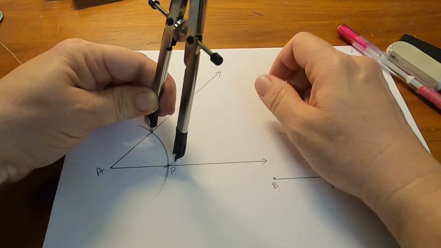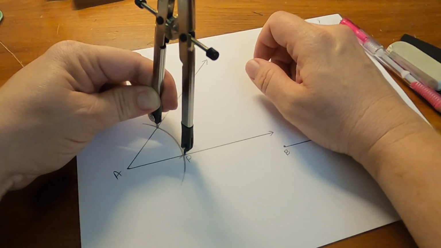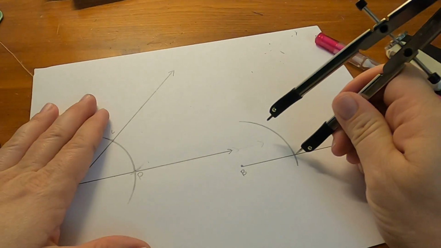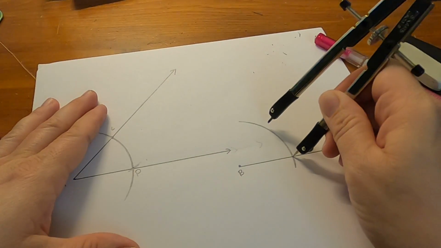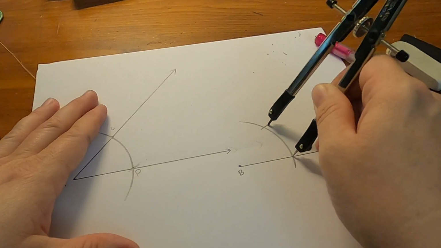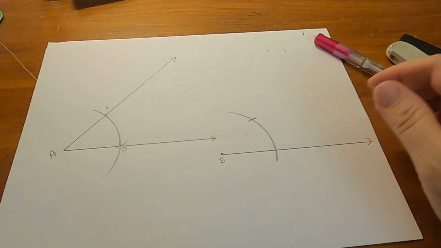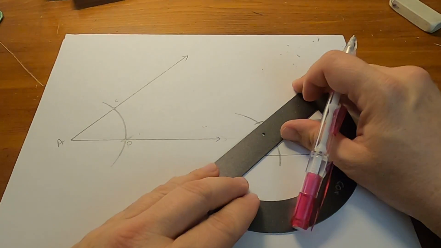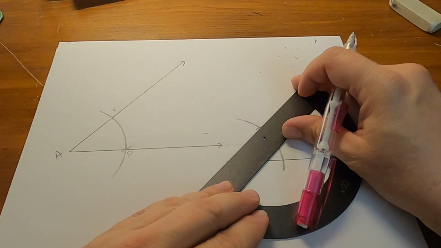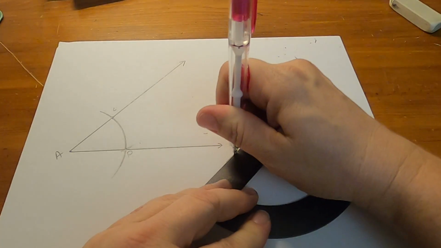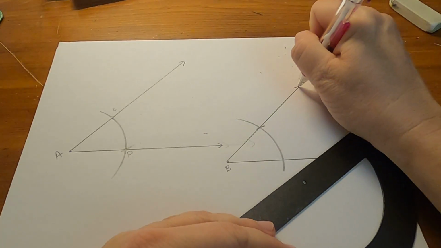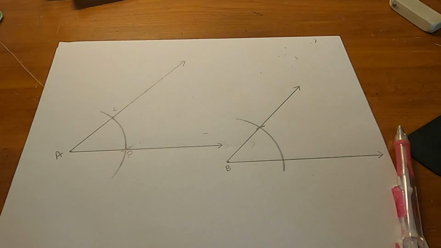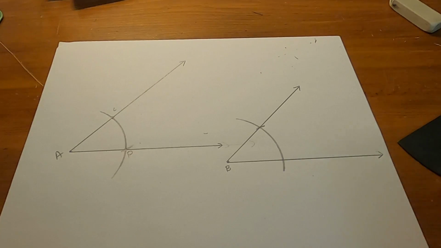Okay, so what I've just done is measure the distance from C to D, and now I'm going to twirl this around. I'm going to put my pointed end down here, and mark off that same distance. And now all I have to do is join point B with that crosshatch I just made. And now I have constructed an angle that is congruent to the first angle, and I can use my compass or my protractor to measure it if I would like.